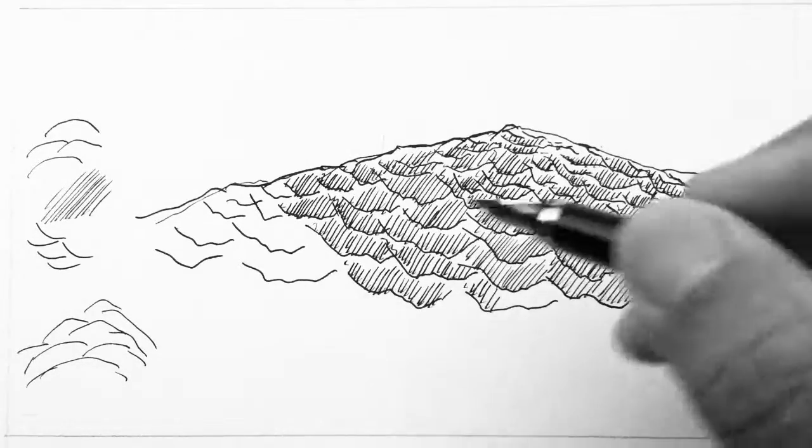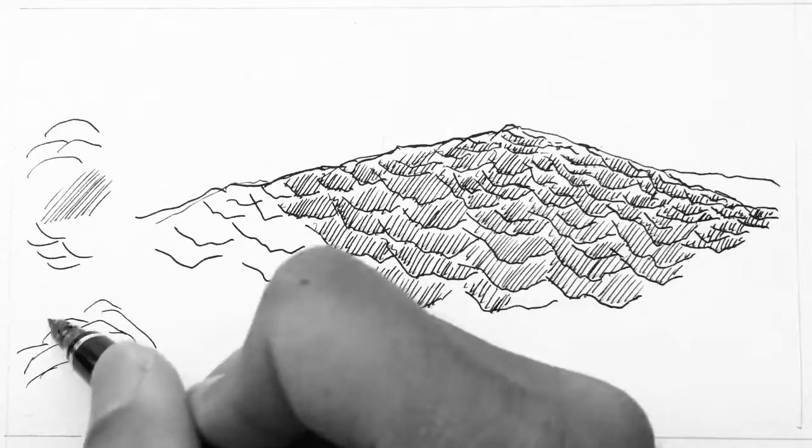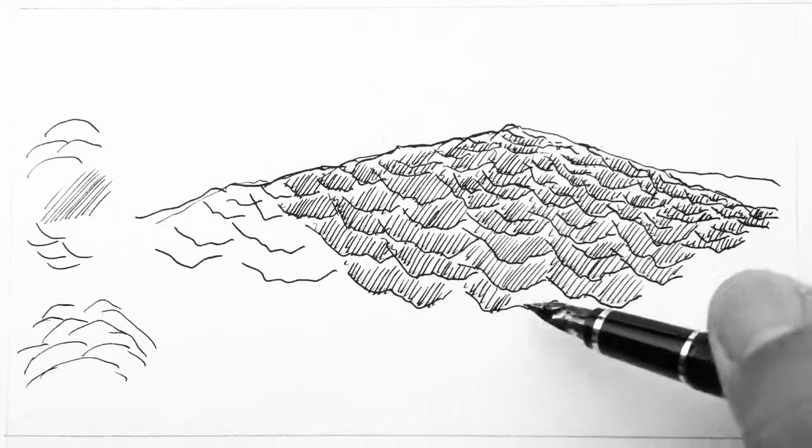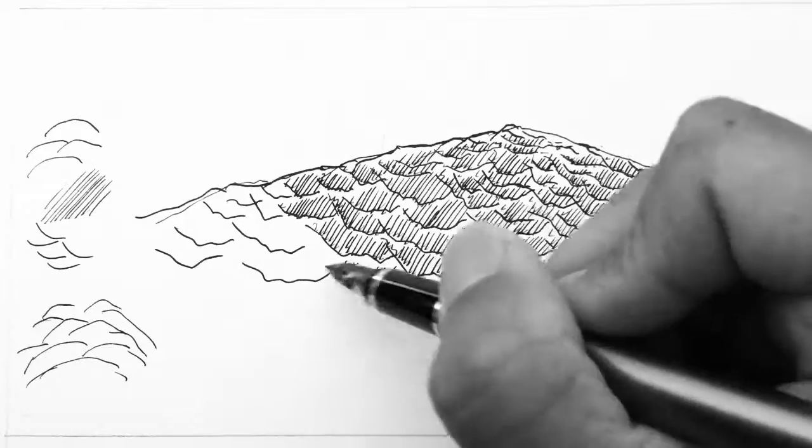Over here, what we are looking at is how you can use the same technique of laying down these layers, but coming top down to create a feel for a rocky ridge.